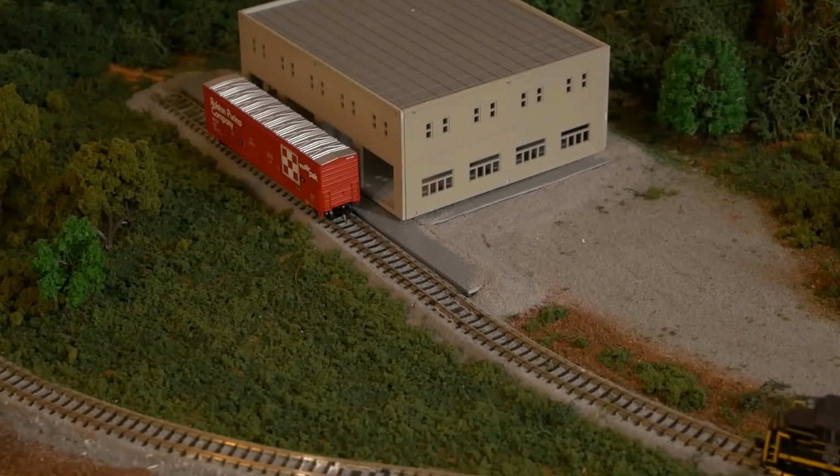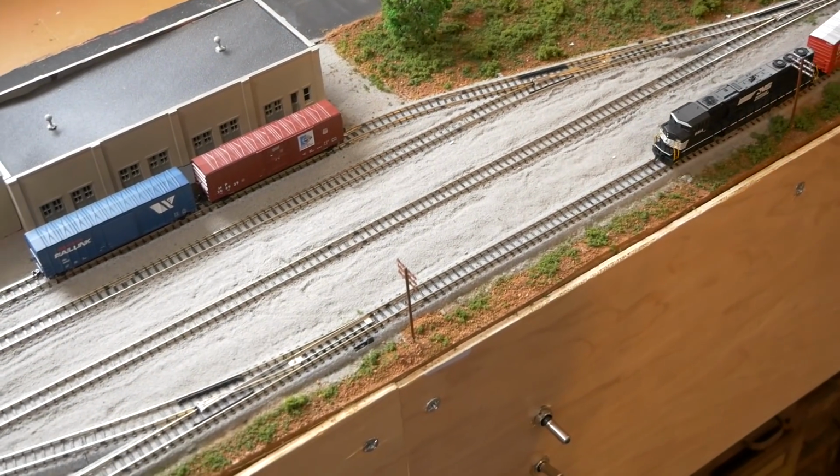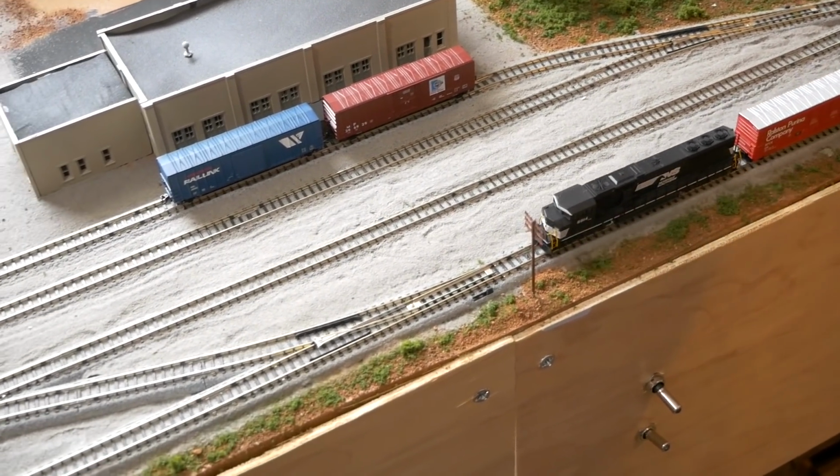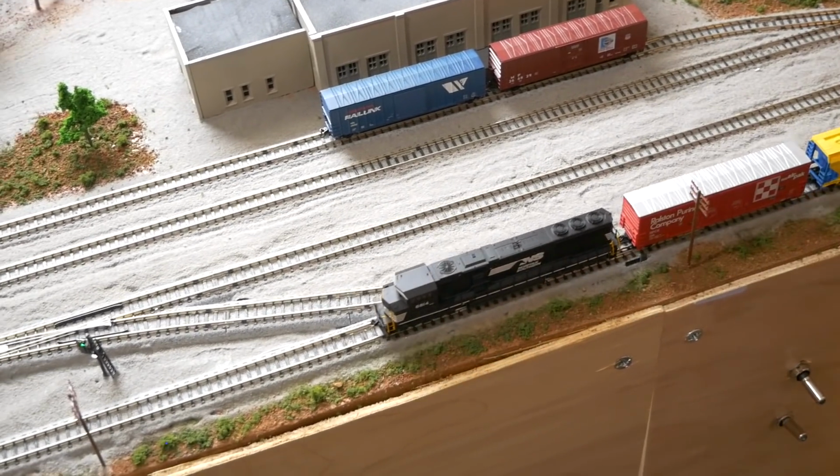Well, thank you guys so much for watching. I hope this gives you a little better idea of how I route cars around my layout. If you have any questions, leave them in the comments below.